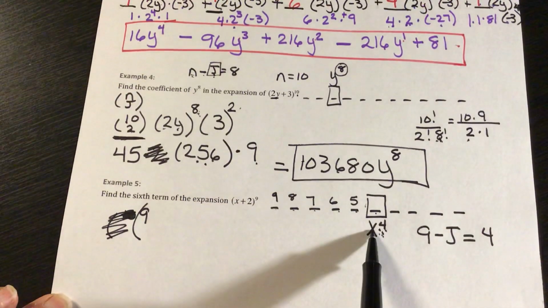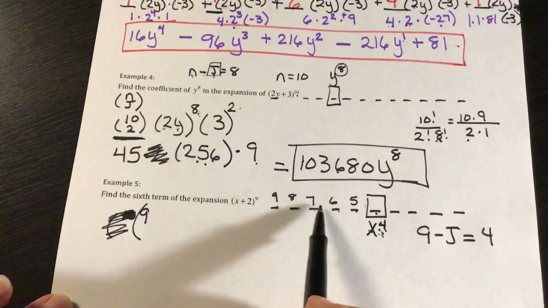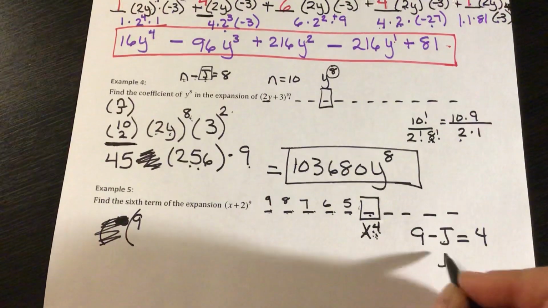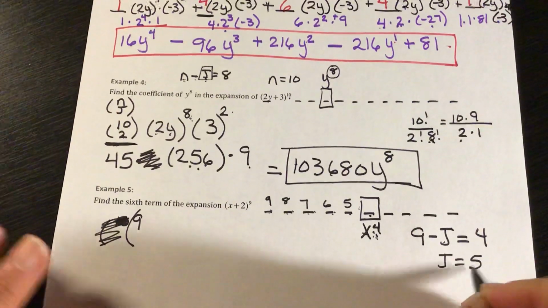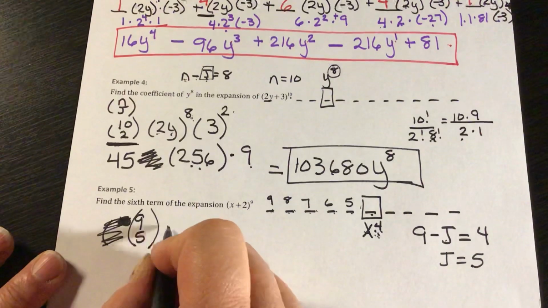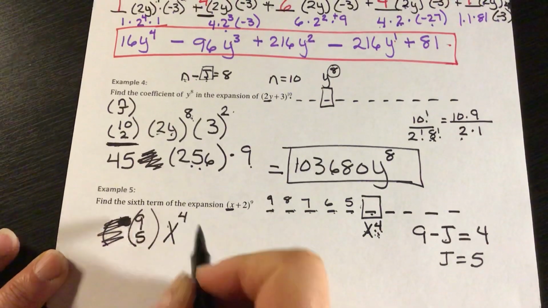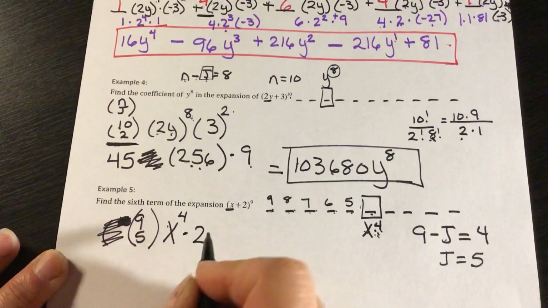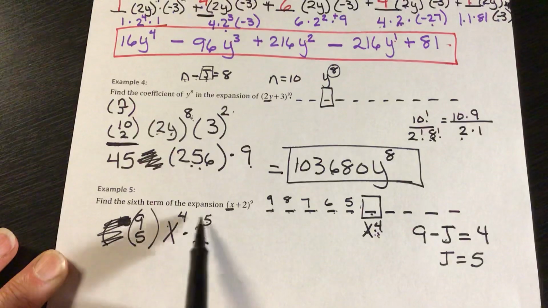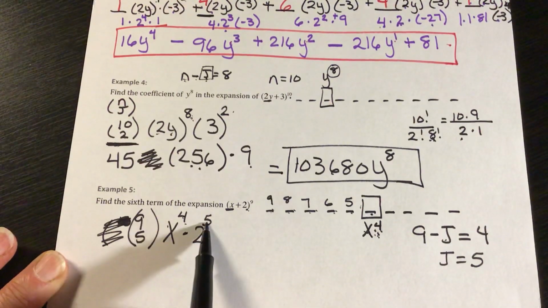That's the exponent in the 6th term. So here, j has to be 5. So I have 9 choose 5, and then this is going to give me x to the 4th times 2 to the 5th. And I know that these two both have to add up to be 9. 4 plus 5 is 9.